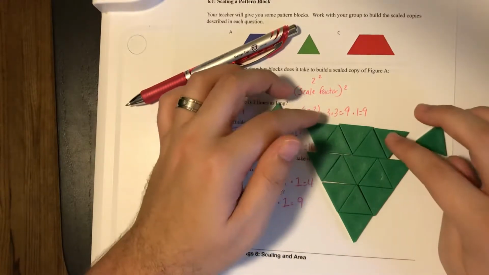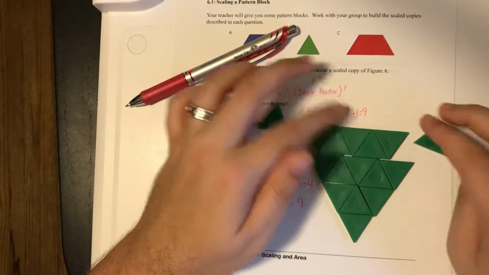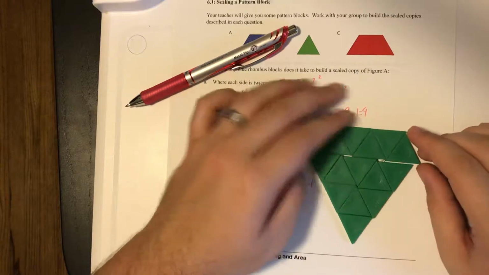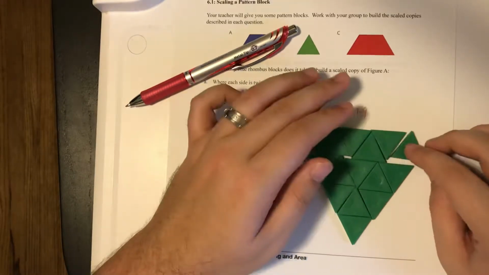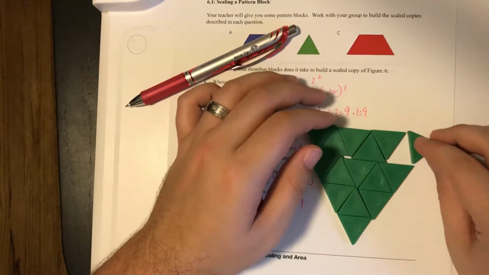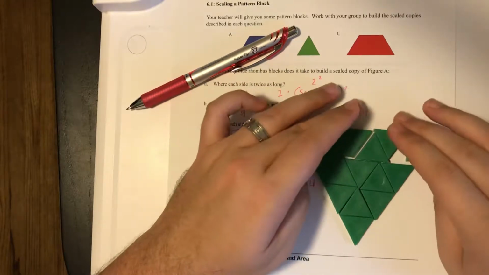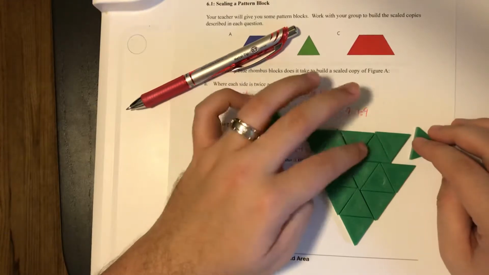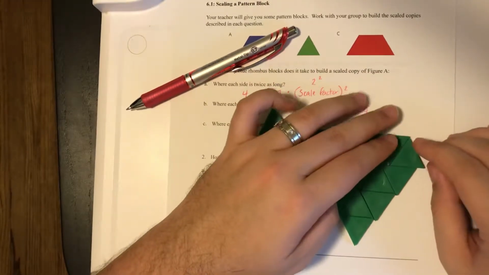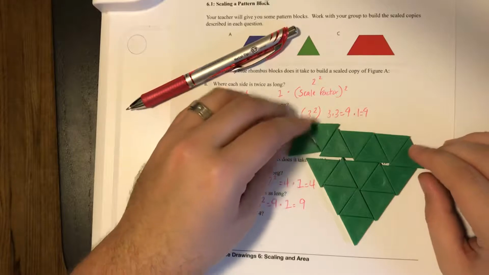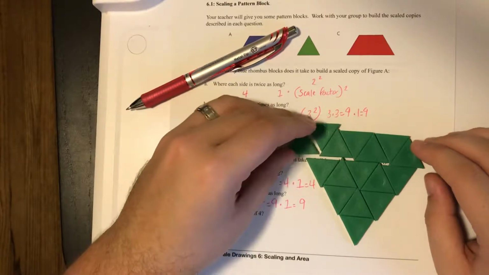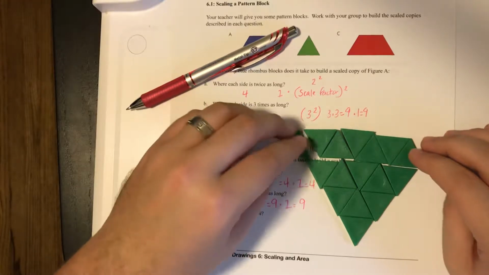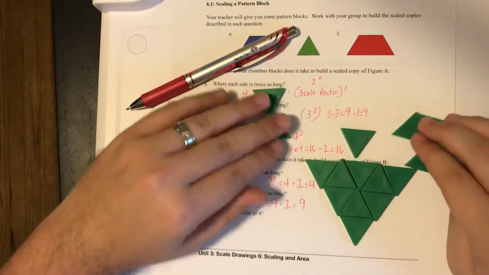That's 9. 10, 11, 12, 13, 14. Yeah, it should fit right in like this. I apologize, it doesn't look perfect. It should be 16. I have to organize this so it looks a little better.